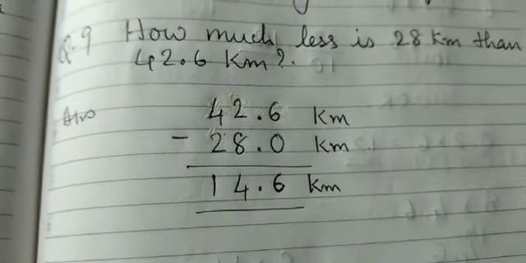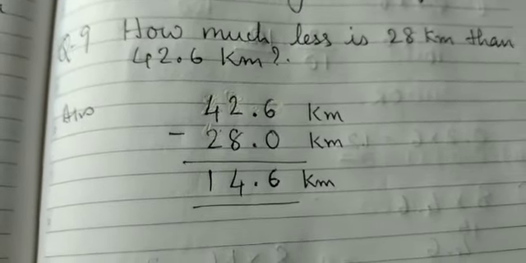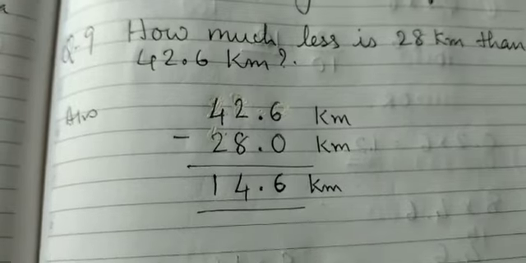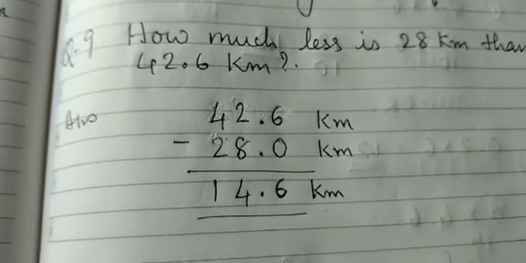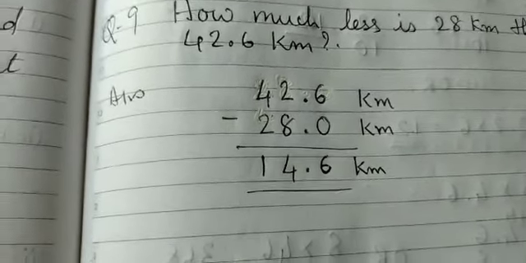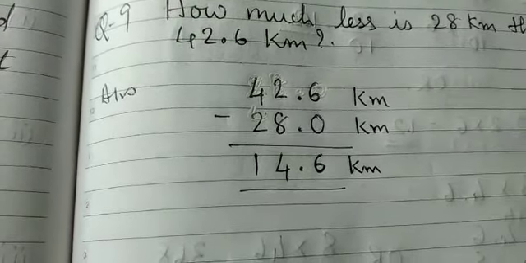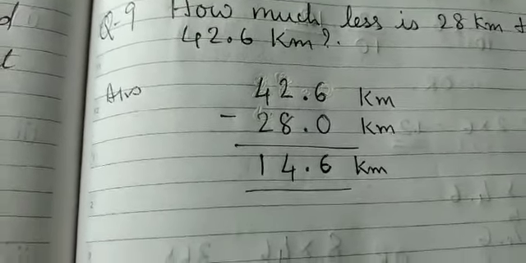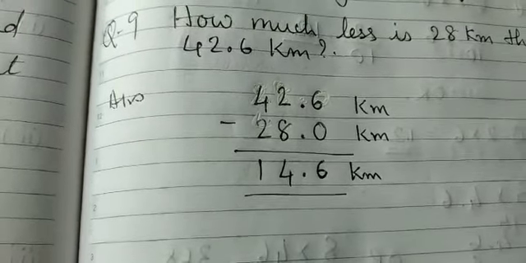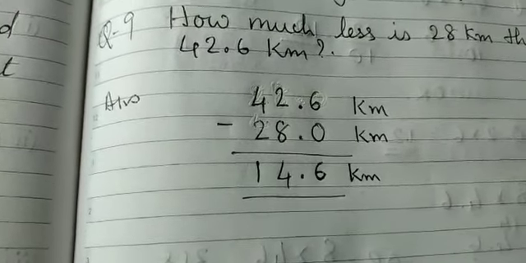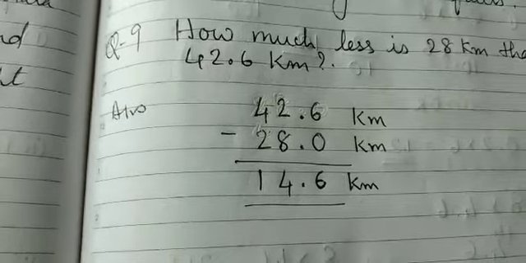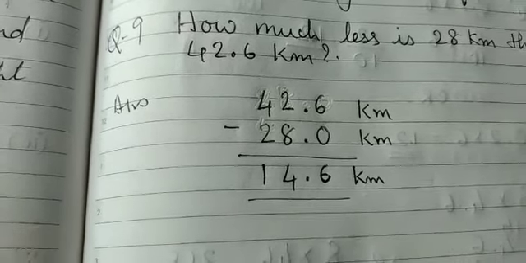Next we are coming up with exercise 2.6 and 2.7. 2.6 is all about multiplying the whole numbers with 10, 100 and 1000.